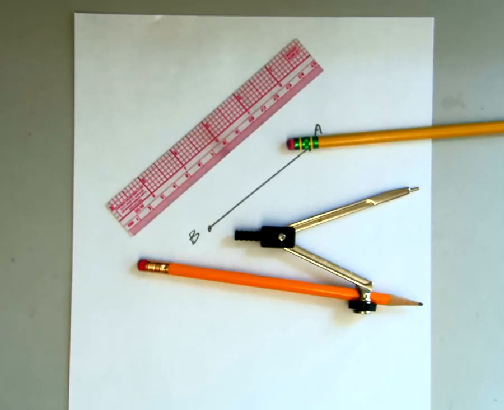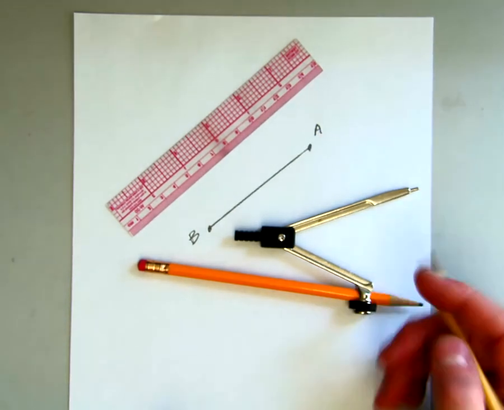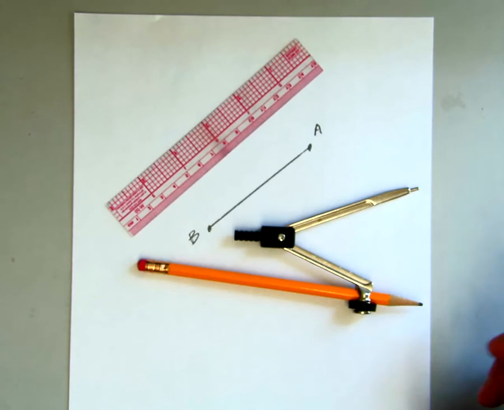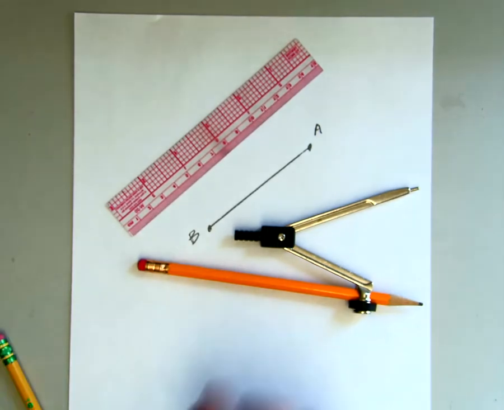Okay, in this video we're going to talk a little bit about how to construct a perpendicular bisector of a segment AB using only these three utensils: compass, straight edge, and a drawing utensil or pencil. So let's go ahead and get started.